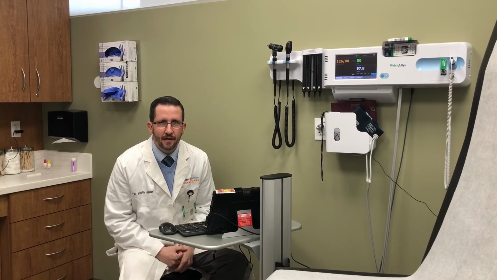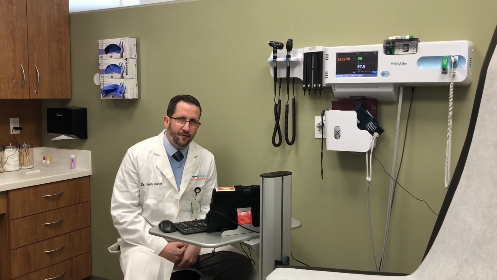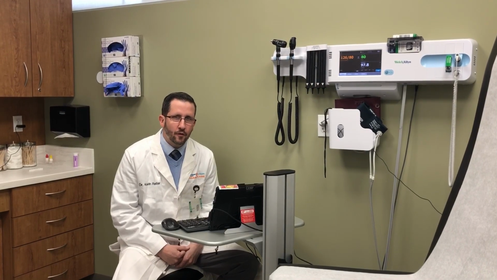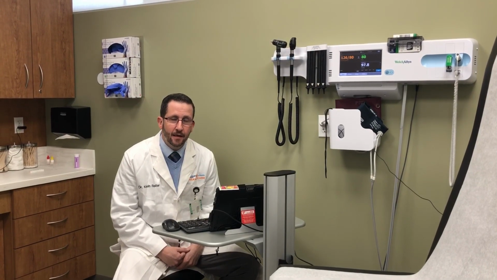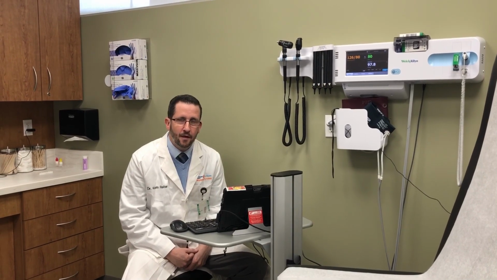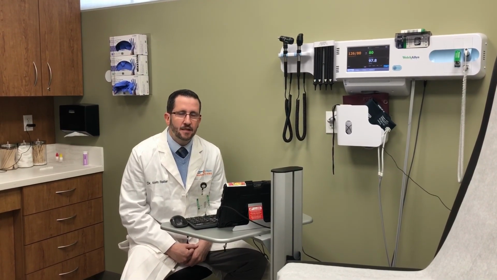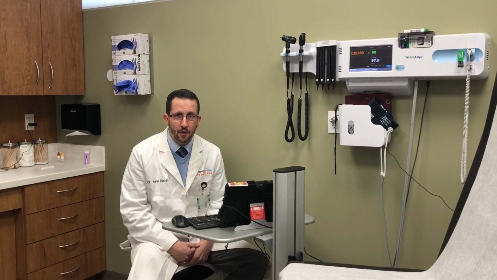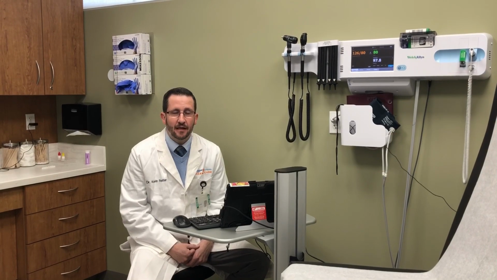There's a condition in the medical world known as C. diff or Clostridium difficile. This is a bacterial overgrowth that can occur in the colon of patients when they use antibiotics. When the normal flora is altered, this bacteria called C. diff can overgrow, and it can lead to a condition called colitis or C. diff colitis.